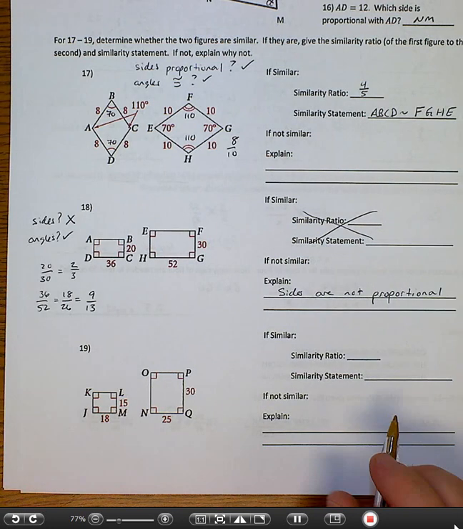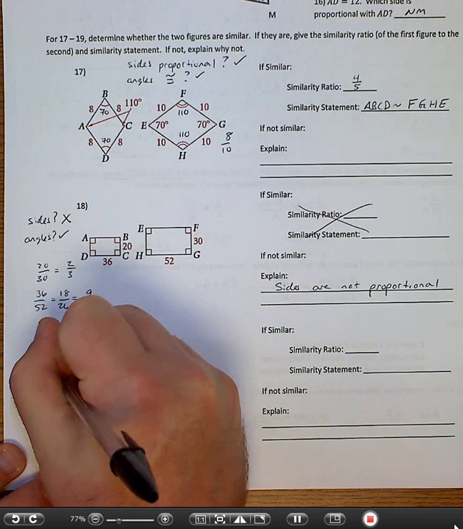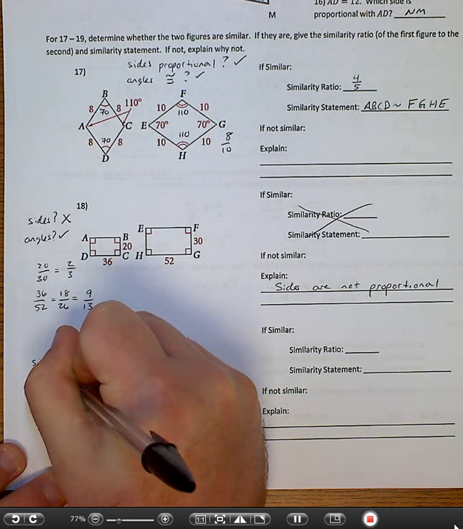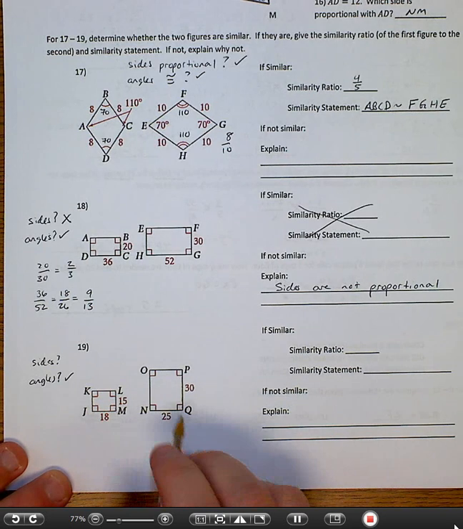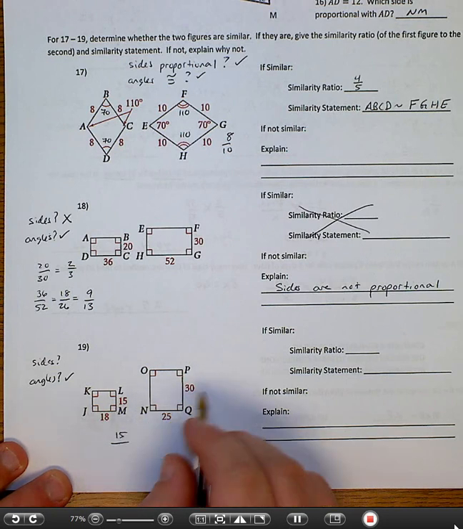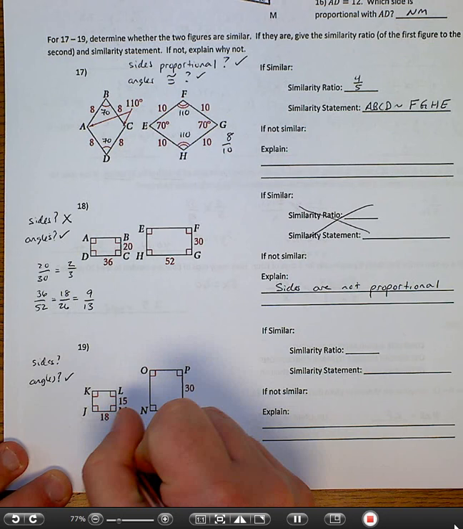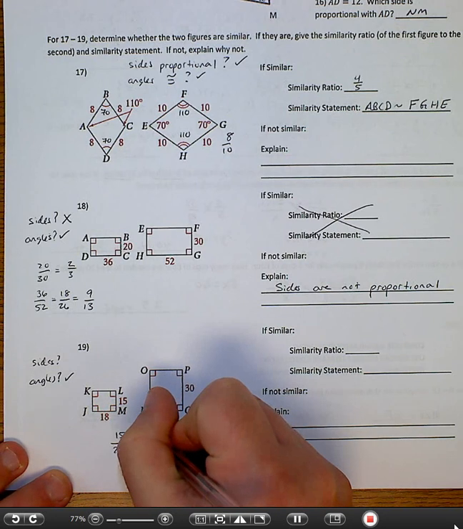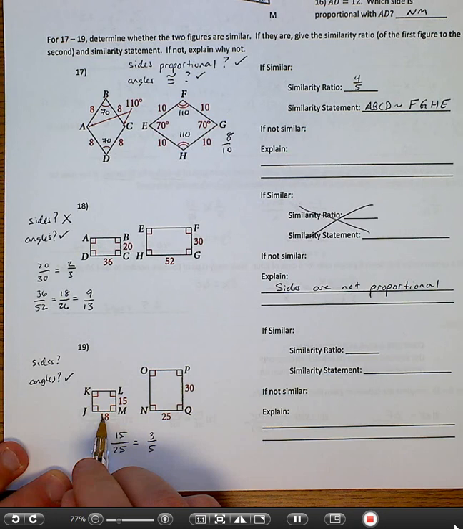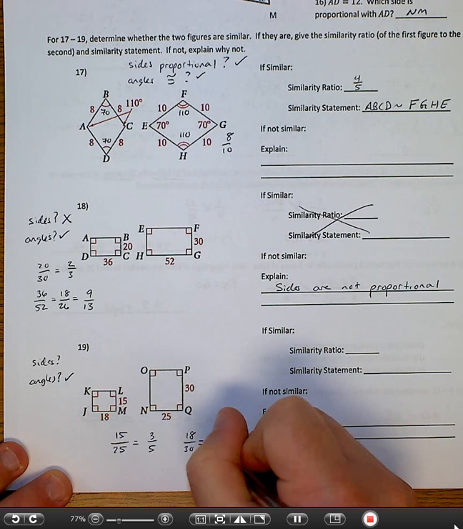Okay. Another set of rectangles here. Okay. Angles again are good. They're all 90. Now, 15, what does 15 match up with? A lot of people are going to match it up with 30 because it's in the same part of the rectangle. But 15 is smaller than 18, right? 30 is bigger than 25. No way 15 matches up with 30. 15 is going to match up with 25. Reduce that. You can take 5 out of both. You get 3 over 5. And now I'm going to match 18 up with 30. Reduce that. You can take 6 out of both, which is 3 over 5.